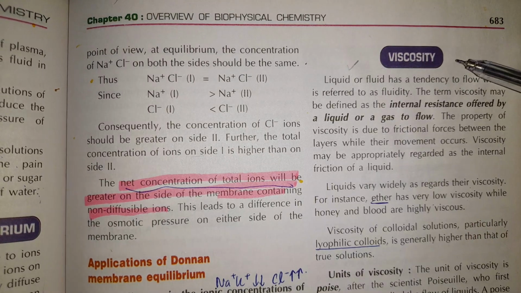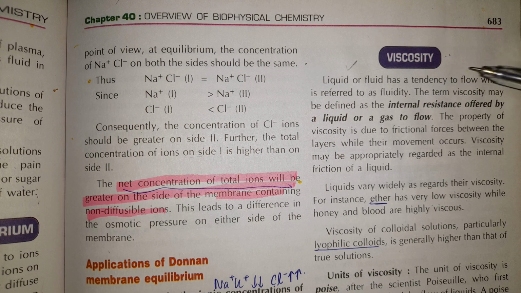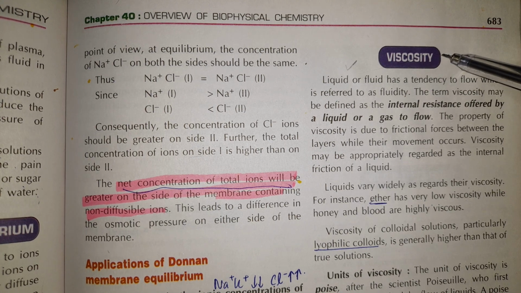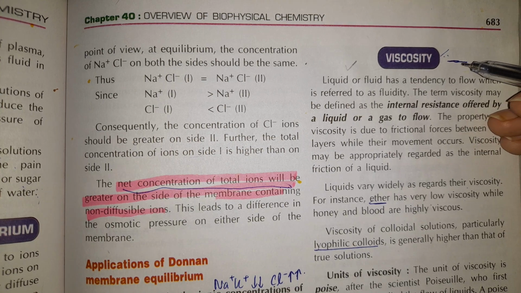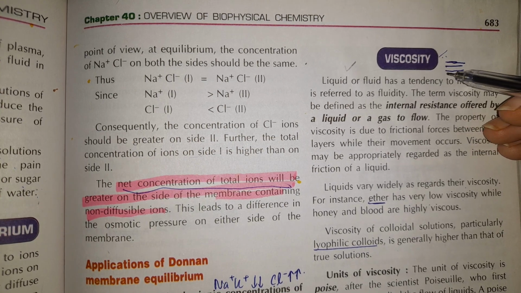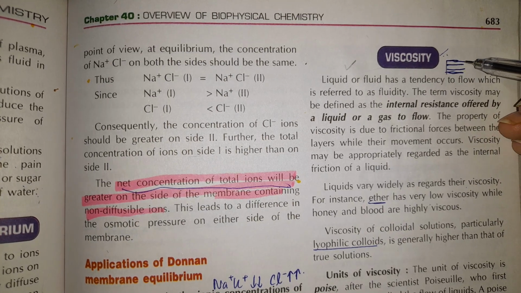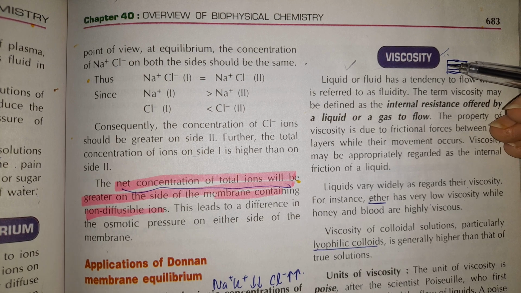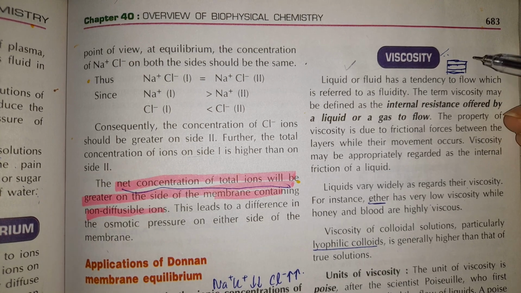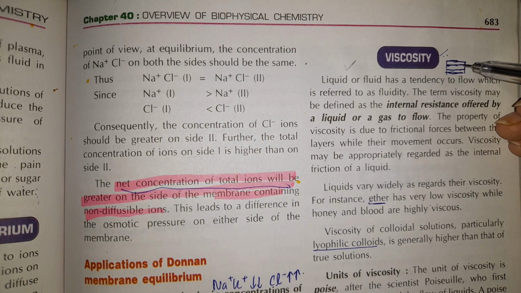So coming to our new physiochemical property, that is viscosity. Viscosity is actually the resistance between the layers of the fluid to flow. So now consider these are layers of the fluid, and all the fluids can flow easily, right? So if there's attraction between these layers, what will happen? The resistance will be larger. As a result of it, the fluid will not be able to flow easily.